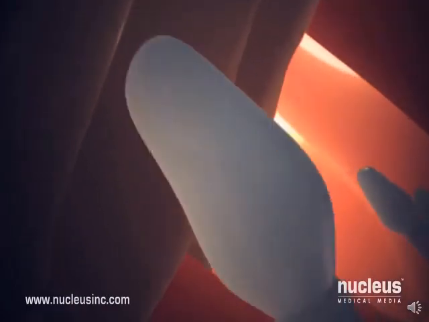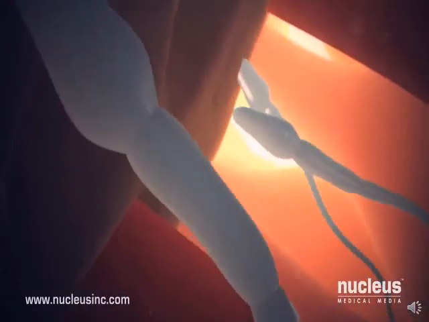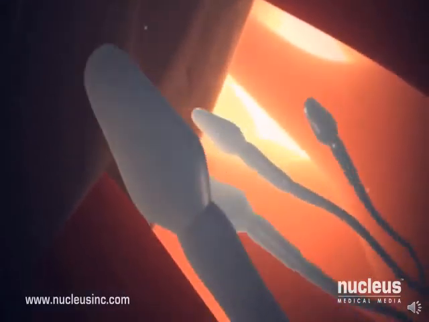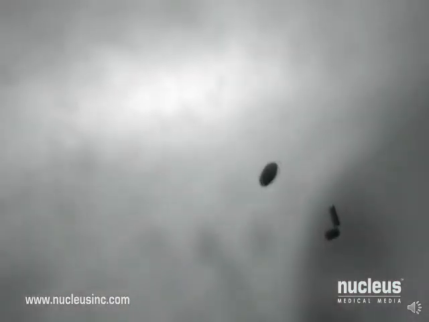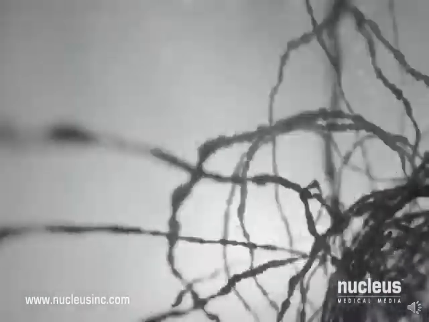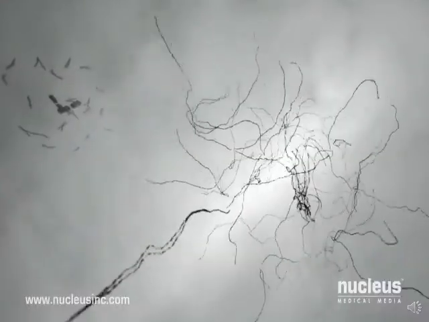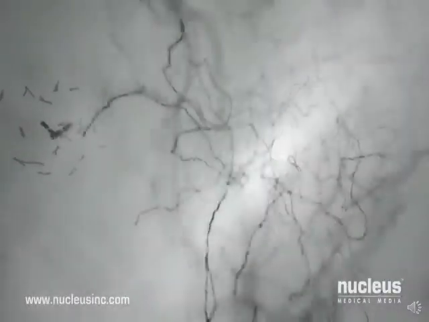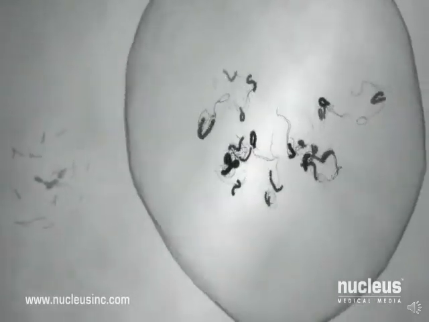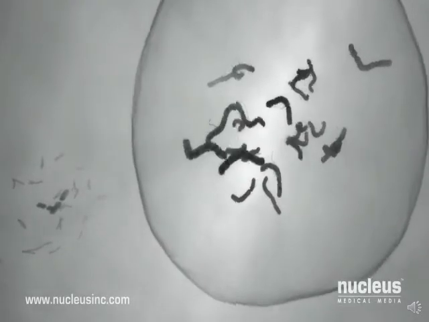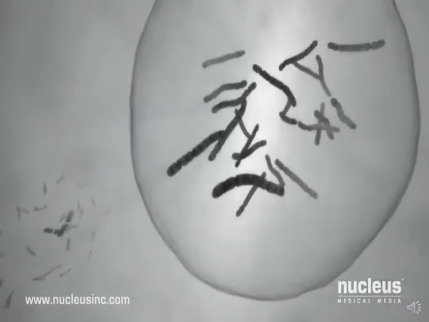Outside the egg, sperm are no longer able to attach to the zona pellucida. Meanwhile, inside the egg, the tightly packed male genetic material spreads out. A new membrane forms around the genetic material, creating the male pronucleus. Inside, the genetic material reforms into 23 chromosomes.